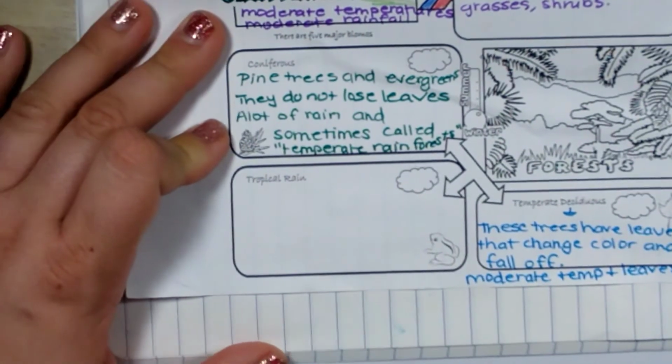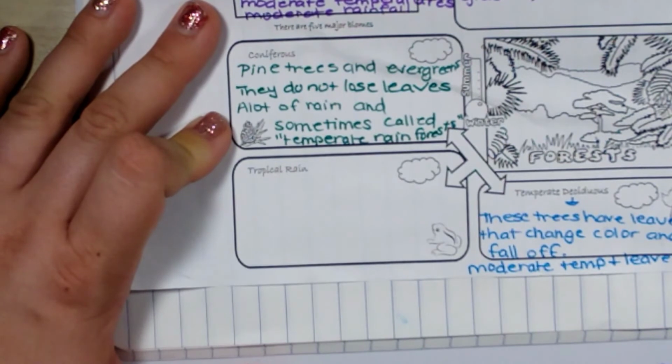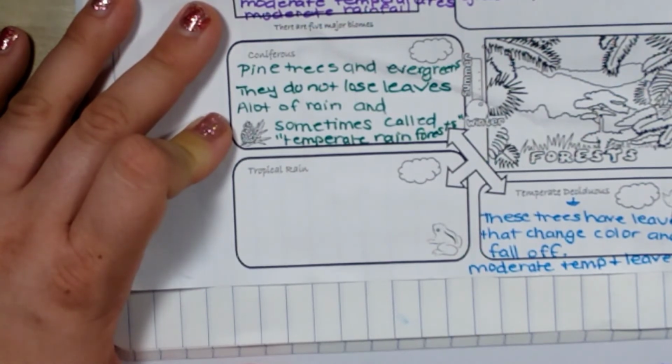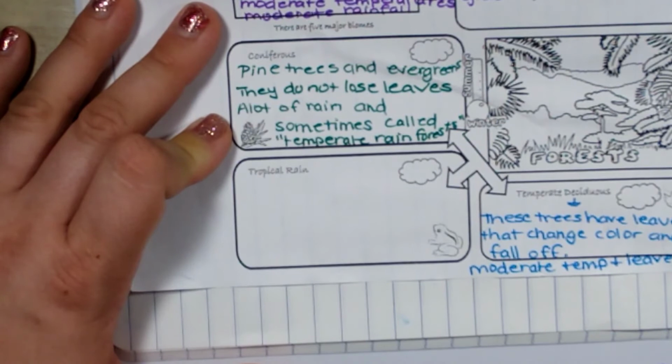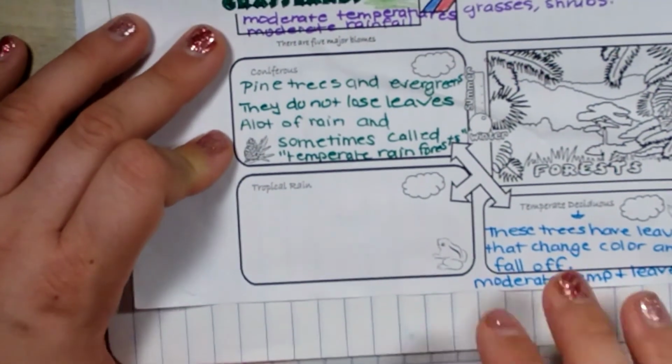Okay. And then the last one is the rainforest. Now the rainforest, they're a tropical rainforest, and the tropical rainforest means that it is hot. It is very hot and it is very wet. That's why they call it the rainforest.